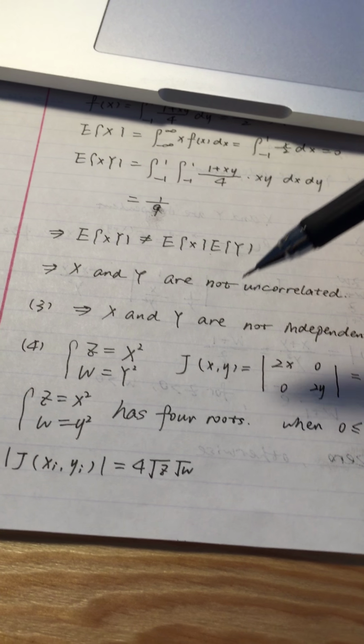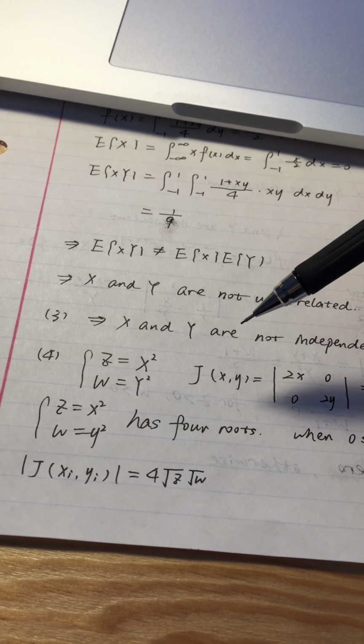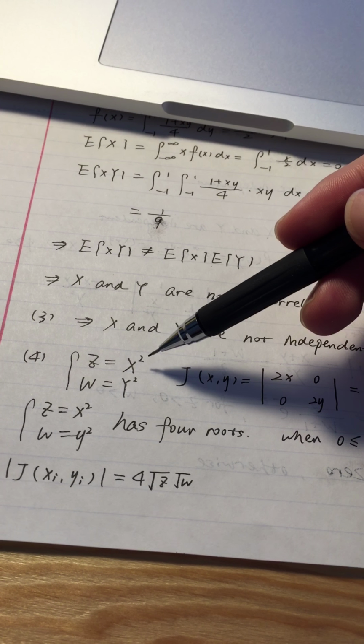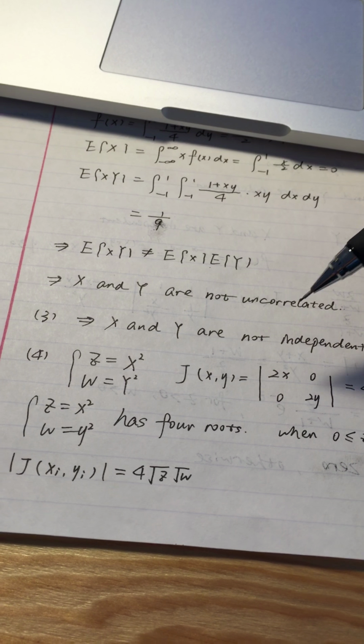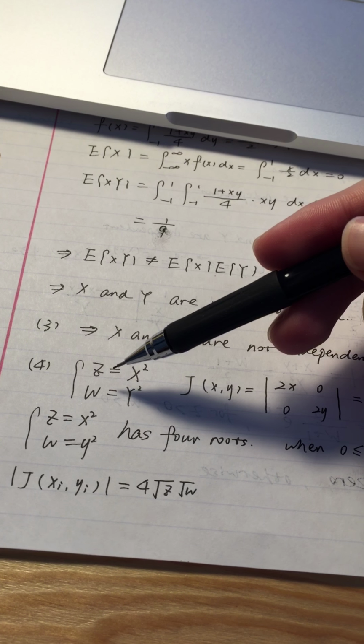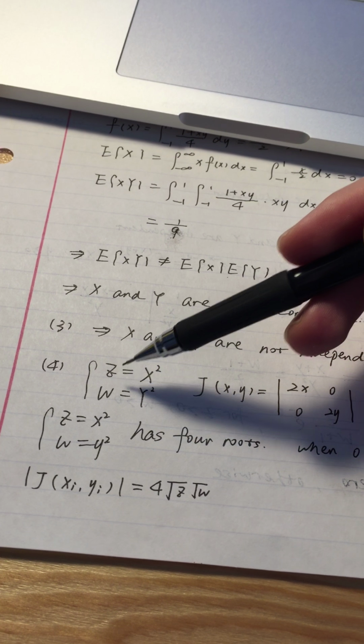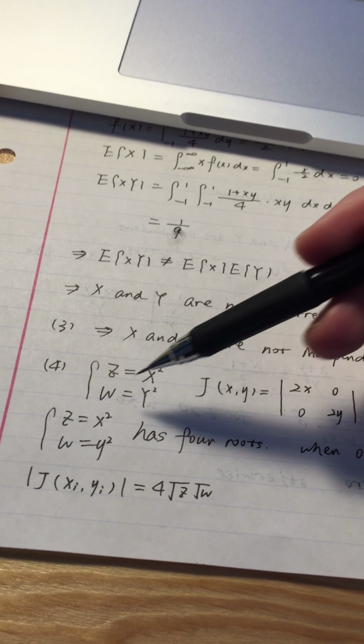In the third problem, they need us to decide the joint density function of x squared and y squared. So we get z and w like this.